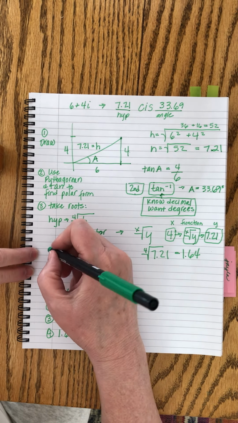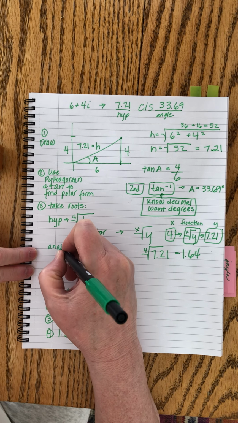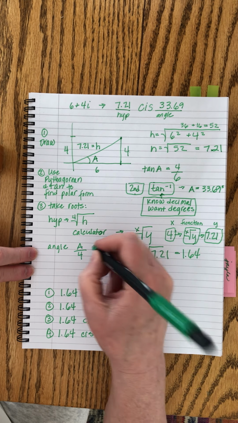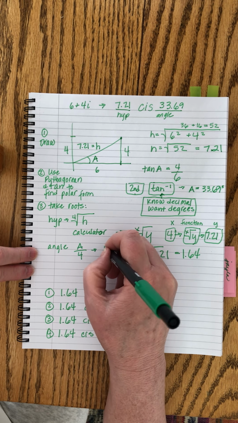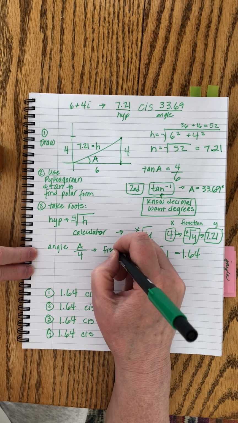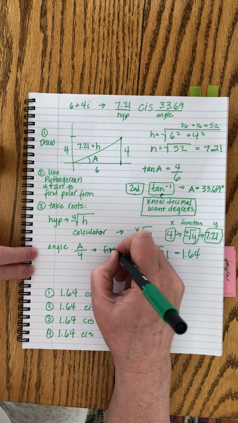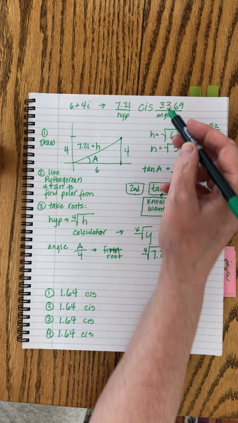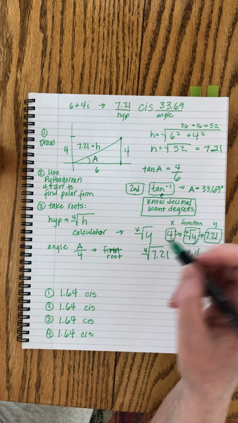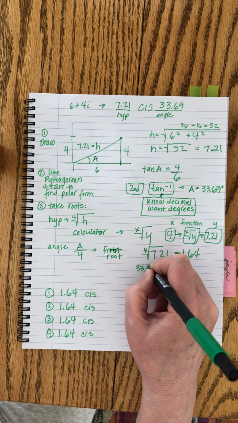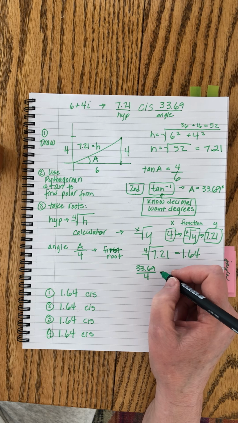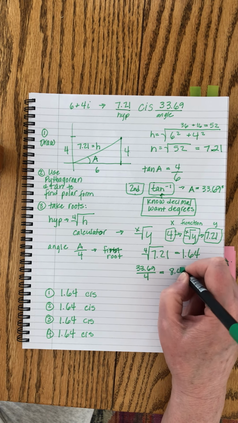Now, to find the angle, what we do is we take the angle and we divide it by 4, and that gives us the first root. First root. Okay, so in that case, we take 33.69, we divide it by 4, and that gives us 8.42.